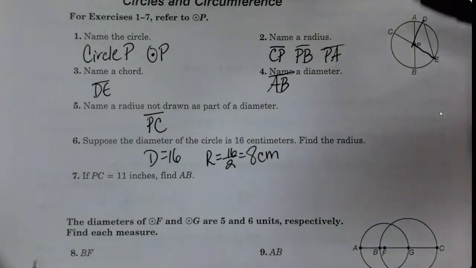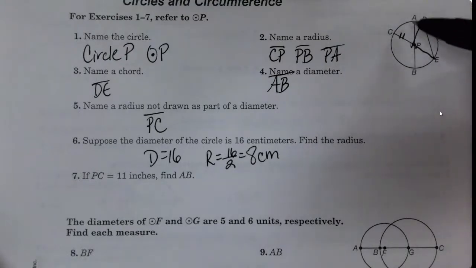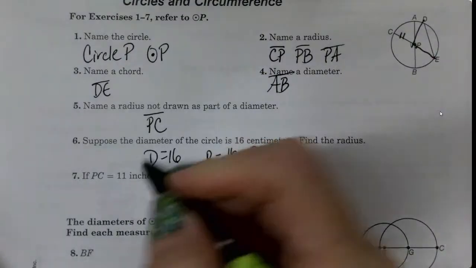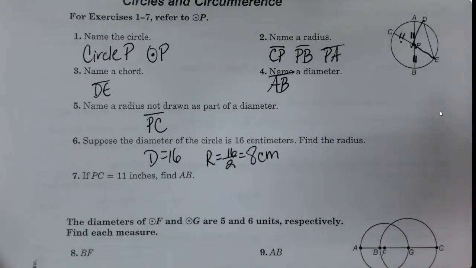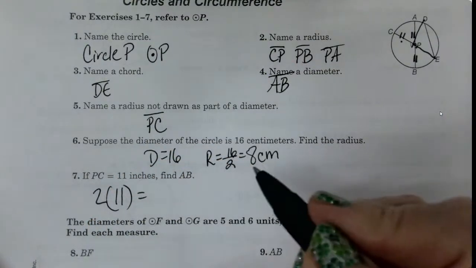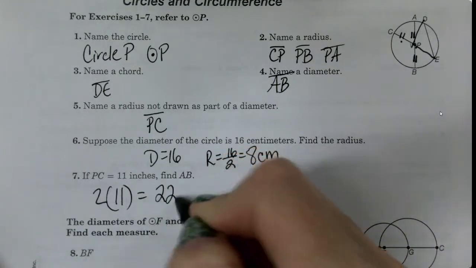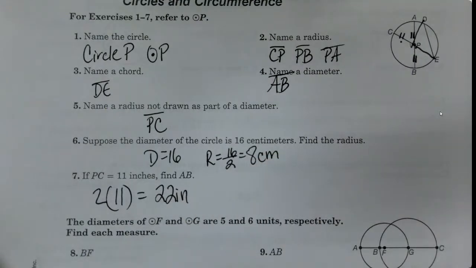Okay? Now, number 7 says if PC is 11. Now, PC is this right here. What is PC called? It's a radius. So if we're wanting to find AB, how would we use PC to find AB? Since that's a radius, then this is also equal to that. It's also 11. And this is also equal to that. It's also 11, right? So if we take any radius value, it doesn't matter which radius, and we multiply it by 2, we get the value of the diameter. So in this case, the diameter is 22 inches. Okay, y'all with me? Everybody good so far?